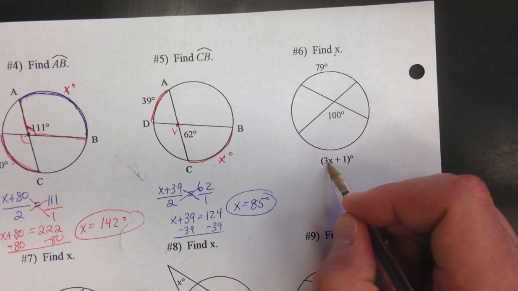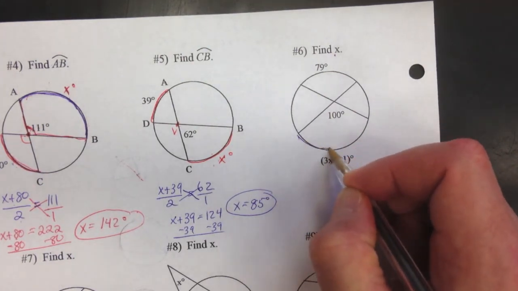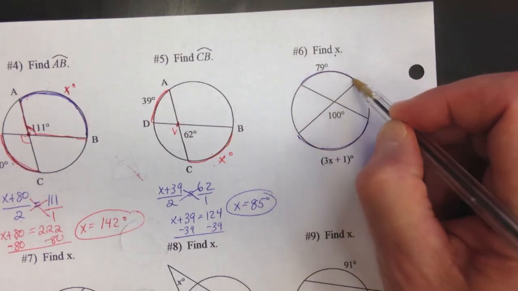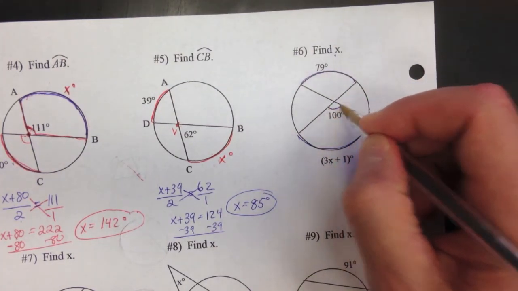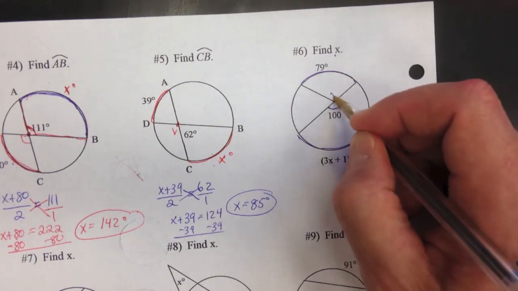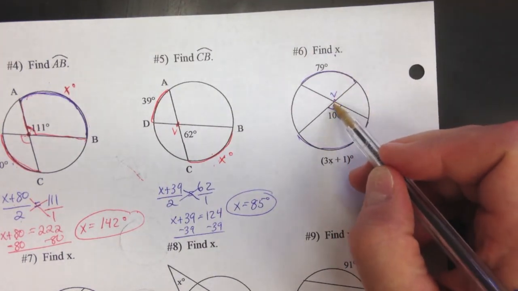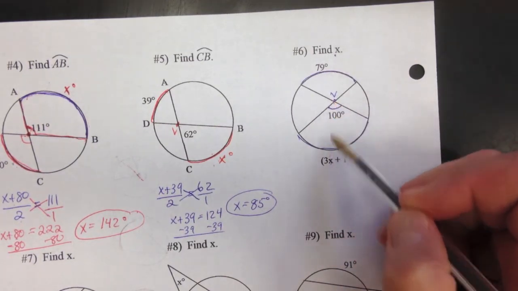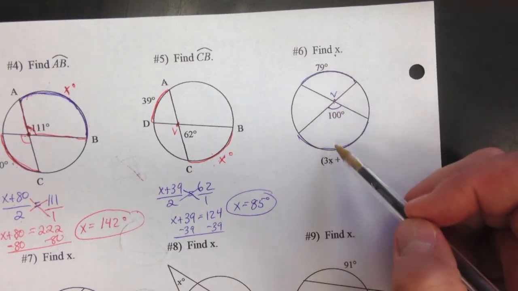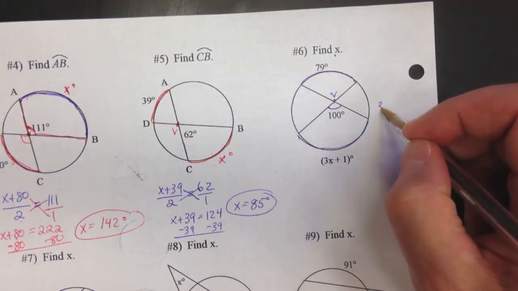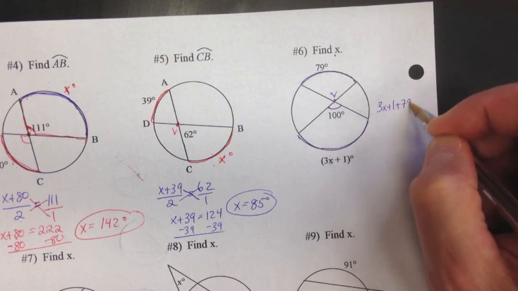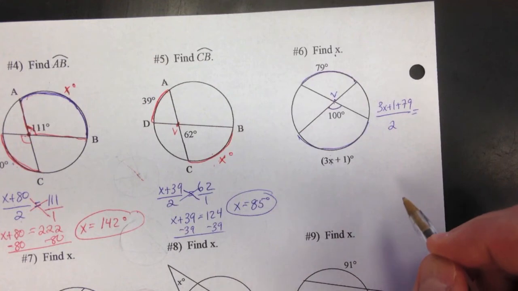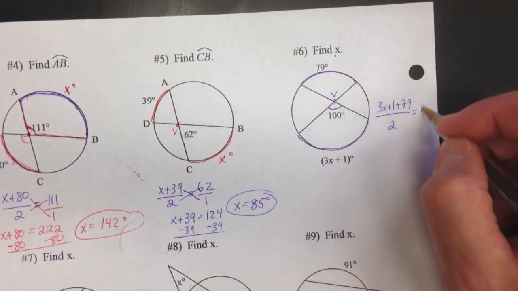So now x is part of this arc measure right here. This is all 3x plus 1. There's another arc, the 79, and notice that the angle is right here, 100 degrees. The vertex is inside, so central angle is the same. On the circle is 1/2. Inside is the average of the arcs. So to average these, I'm going to add them. So 3x plus 1 plus 79 over 2. That gives me the angle measure, which is 100.